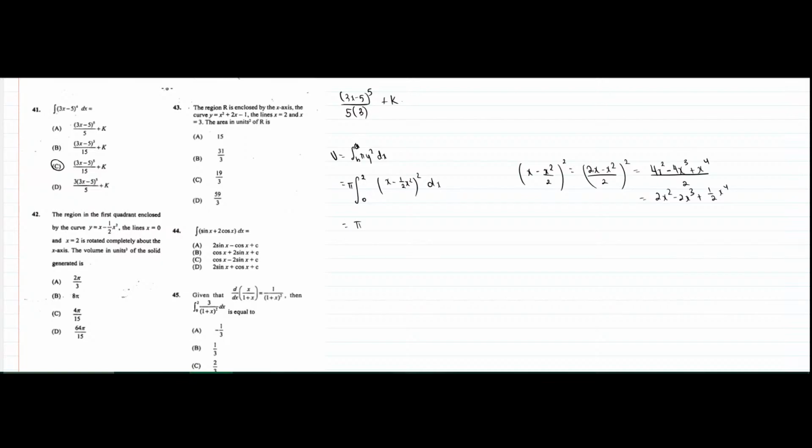Pi into 2x cubed over 3 minus 2x to the power of 4 over 4 plus x to the power of 5 over 2 into 5.